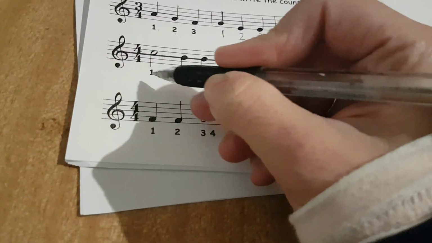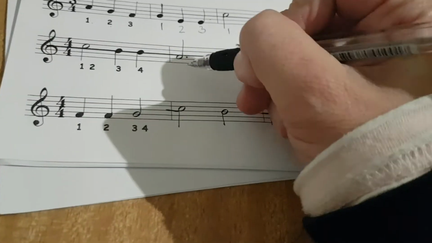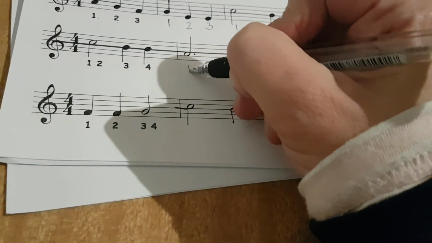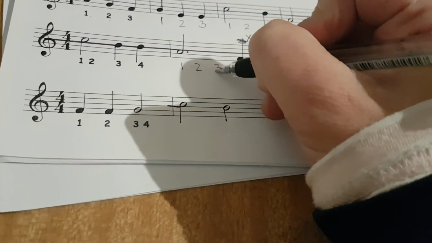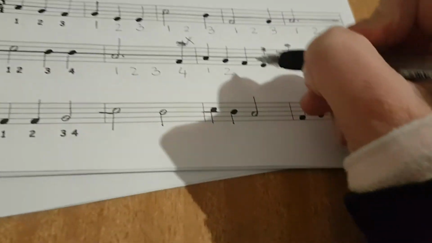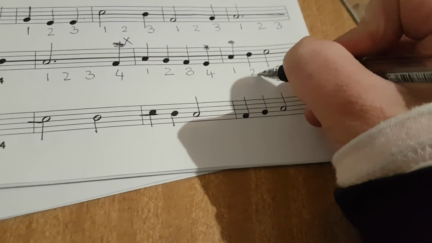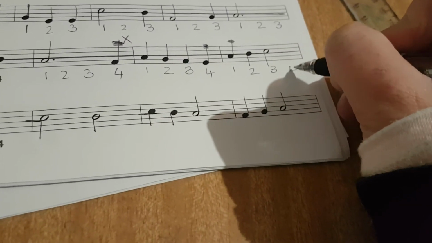Okay, this one is 1, 2, 3, 4. It's telling us there are 4 beats in a bar over there. This one we know counts 3. 1, 2, 3. Then it's 4. 1, 2, 3, 4.